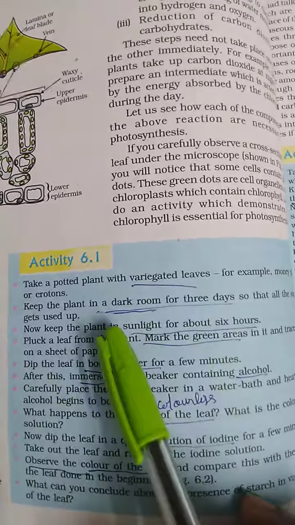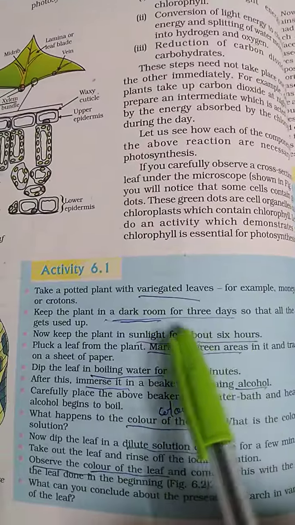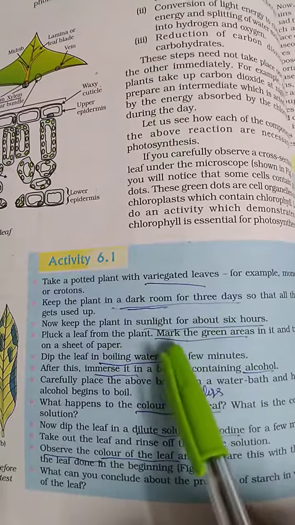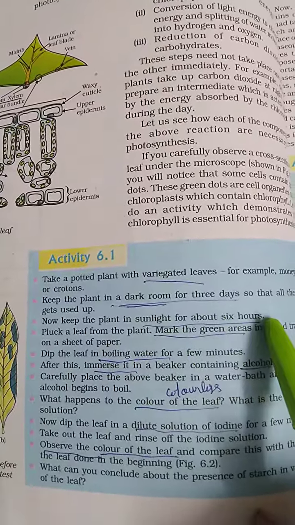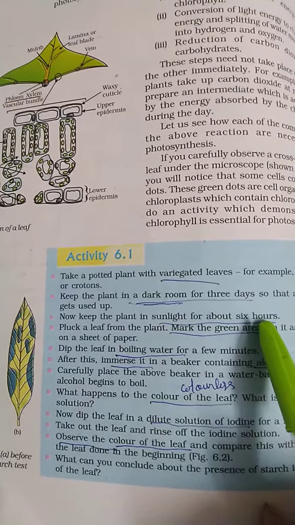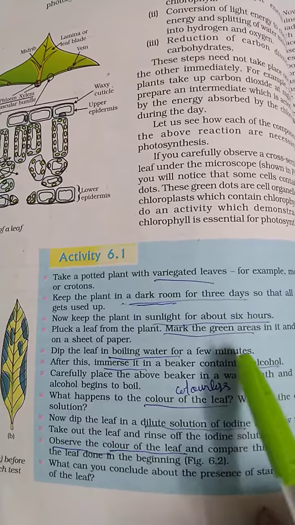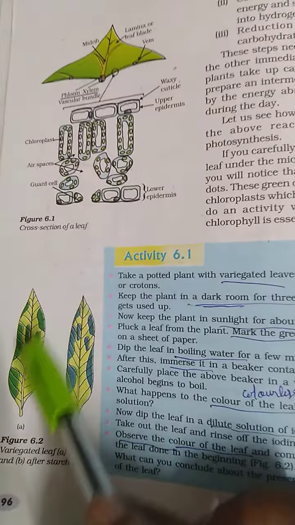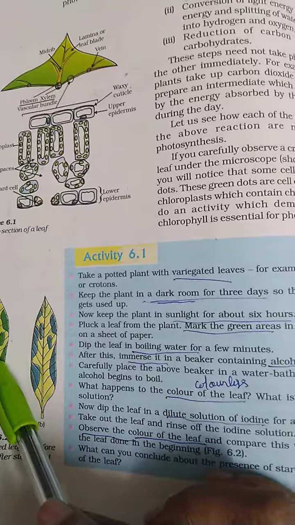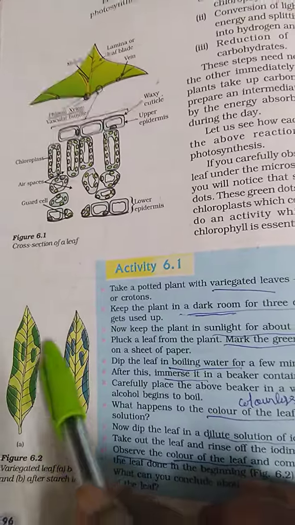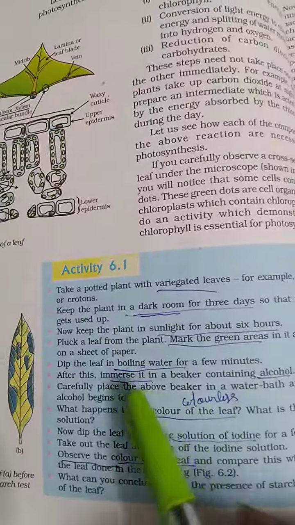So this potted plant we have to keep in a dark room for 3 days so that it gets discharged. All the carbohydrates get used up. After that, this plant we have to keep in the sunlight for 6 hours. Now when it is kept in the sunlight, it will perform photosynthesis in the presence of chlorophyll and carbohydrate will be present in the leaves. Now this leaf, we have to mark the green areas of the leaf in a notebook. You have to draw it and mark wherever the green is there, wherever the white or any other color is there.